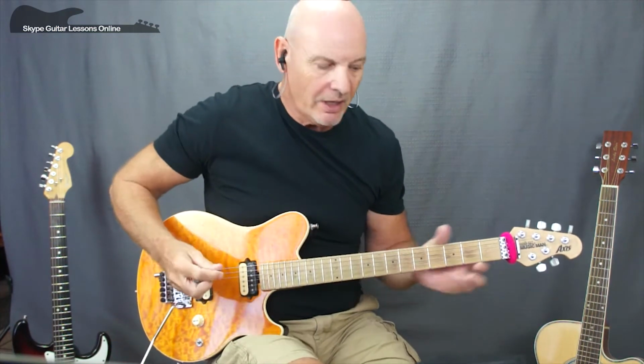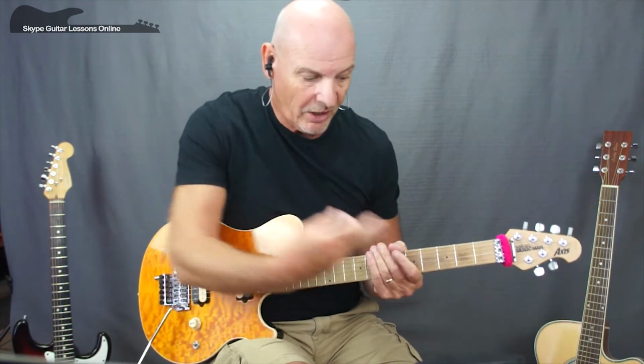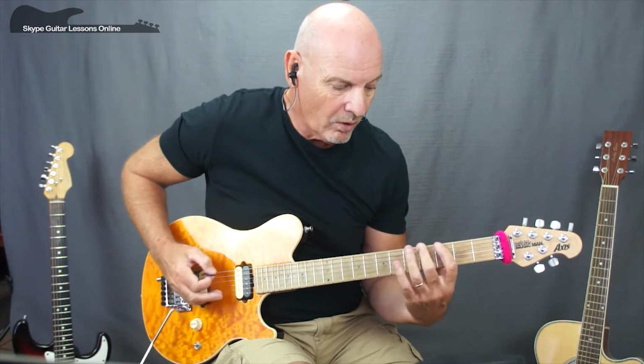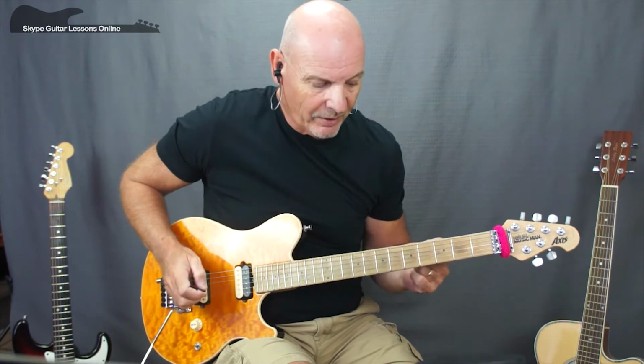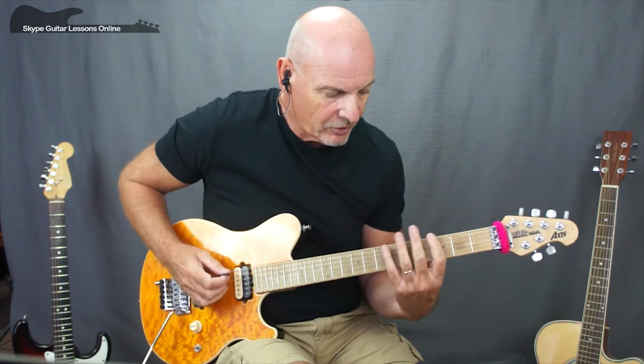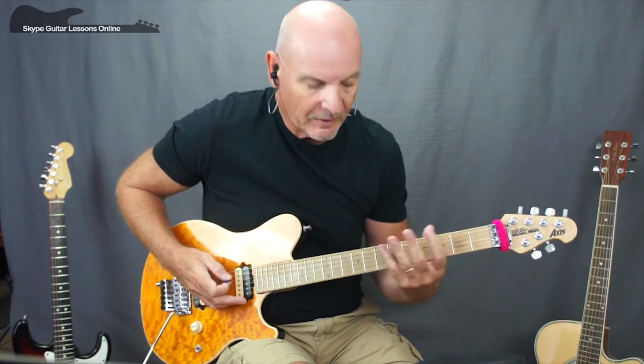Now, a major triad starts off with the root followed by a major third. And the major third, for us on a guitar, is always going to be 1, 2, 3, 4 frets higher. Then we follow it with the perfect fifth. So we've got the D, the B, and that is creating that major triad.